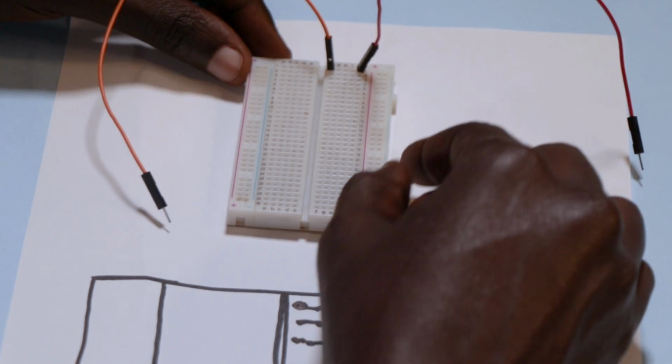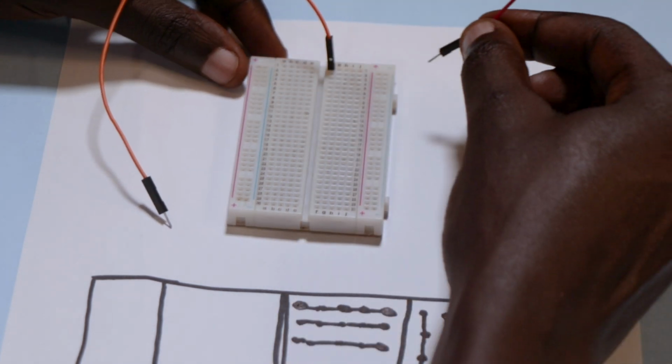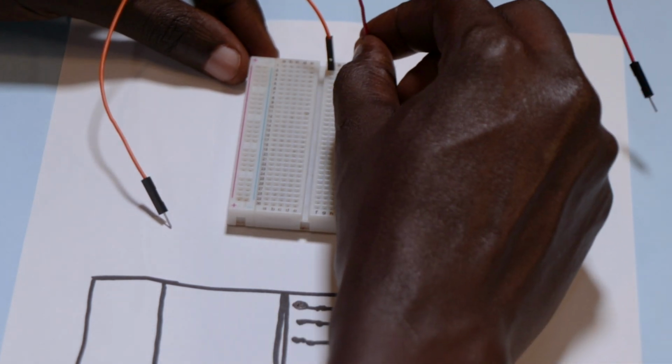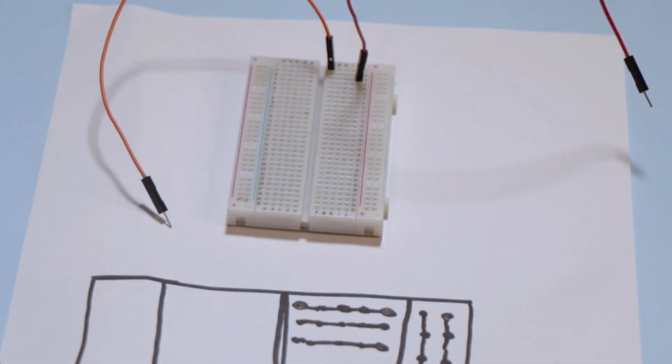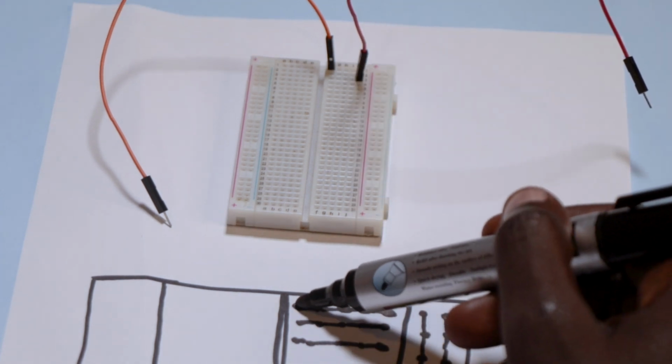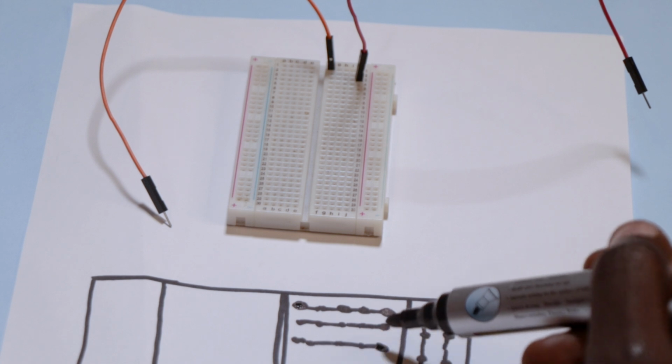However, if I get this wire and connect it to the lower row, then I am trying to connect this wire to this wire, and there's no physical connection in between. All right, so let's see this in action. And I promise you, if you understand this, you'll be able to prototype really complex projects. So I hope that makes sense. If you have any questions, please drop them in the comments.